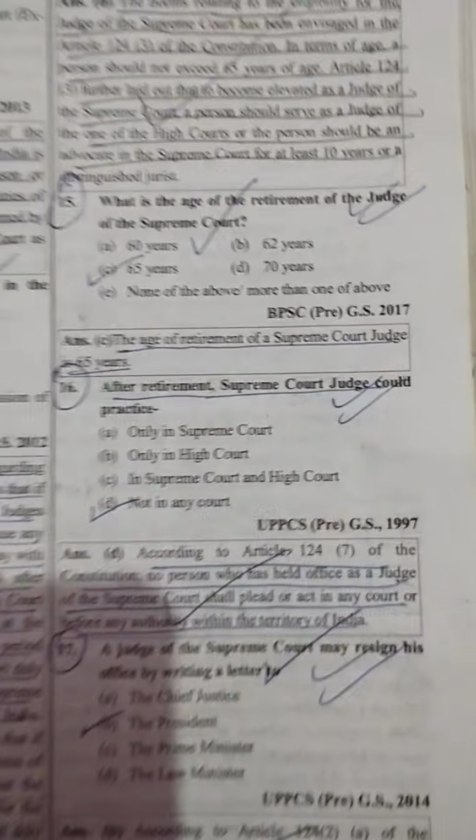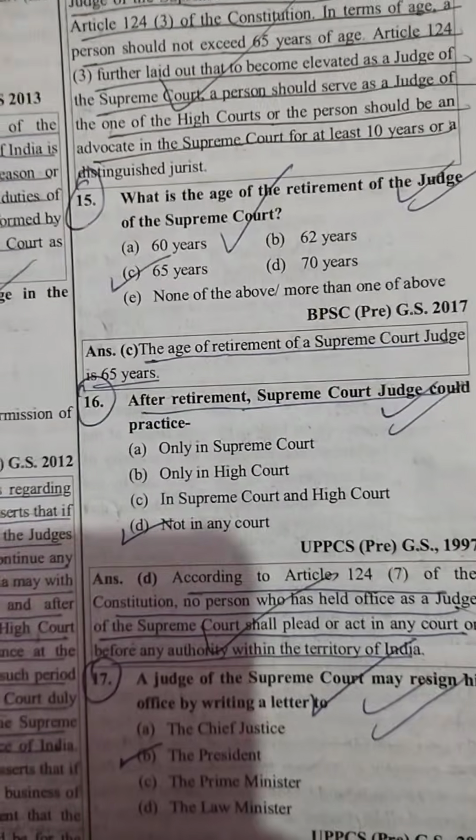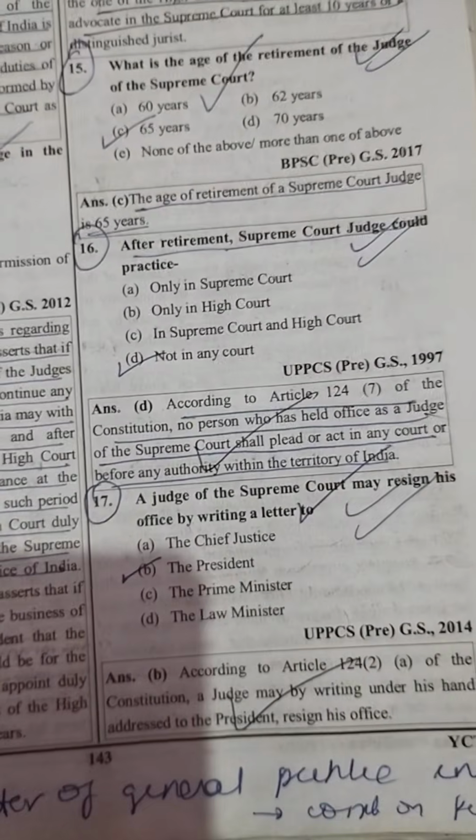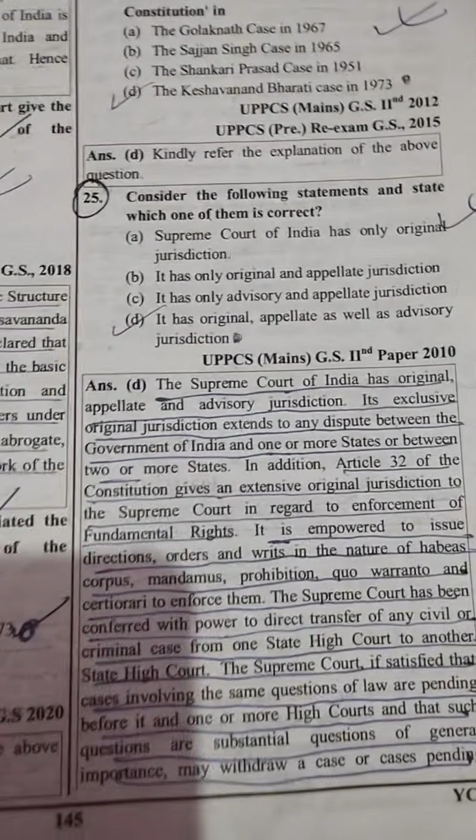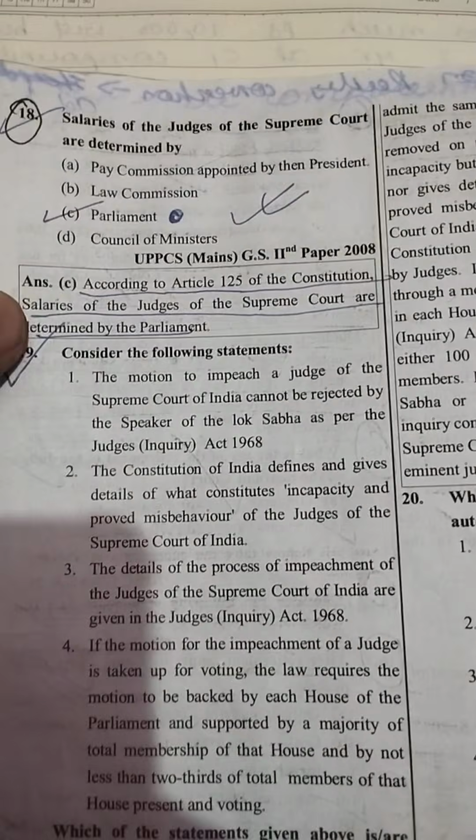What is the age of retirement of a judge of the Supreme Court? 65 years. After retirement, a Supreme Court judge cannot work in any court. A judge of the Supreme Court may resign his office by writing a letter to the President. The salary of judges of the Supreme Court is determined by Parliament.